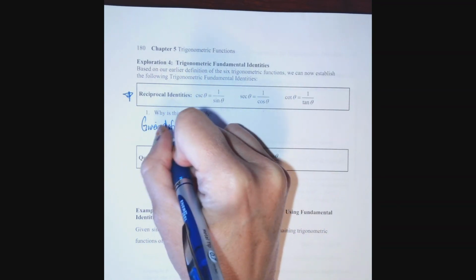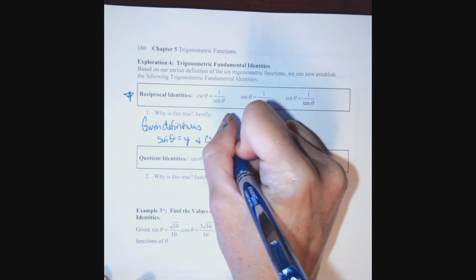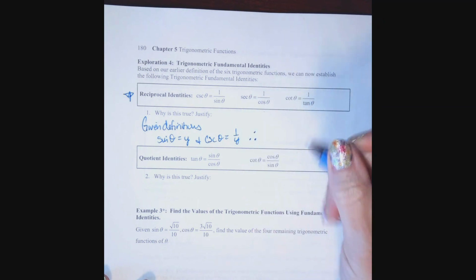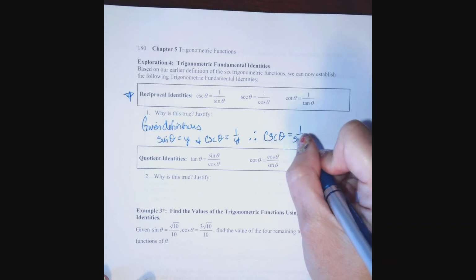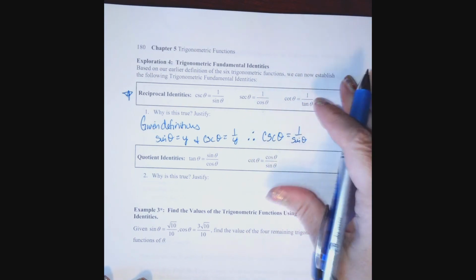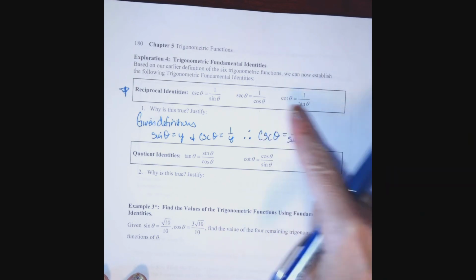We know that sine theta is y, and cosecant theta was defined as 1 over y. Therefore, cosecant theta is equal to 1 over sine theta. Since sine theta is y, we have 1 over y, which is 1 over sine theta, because y is the same as sine theta. And then you could write a similar statement for the other two.